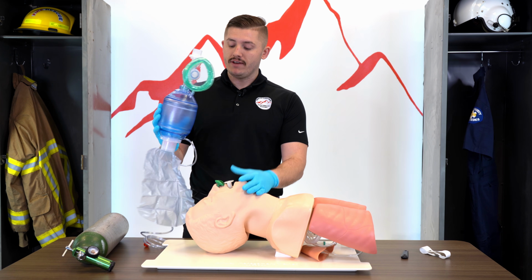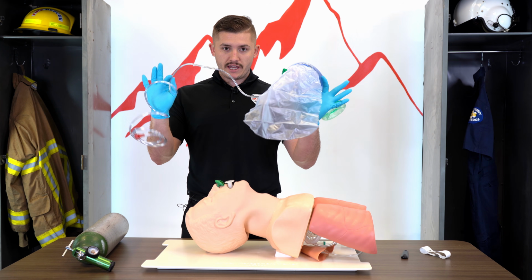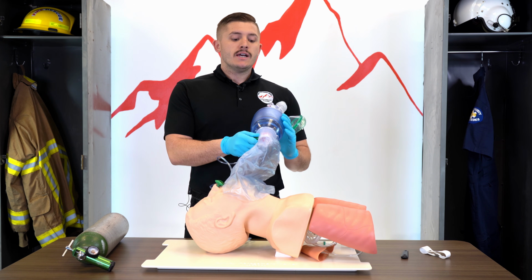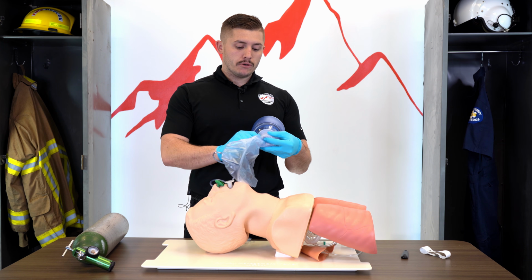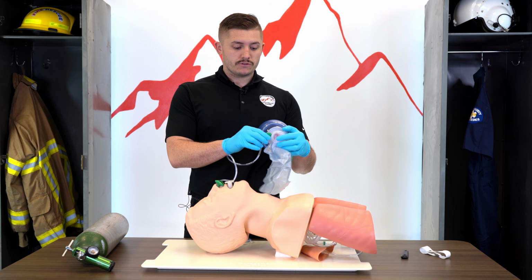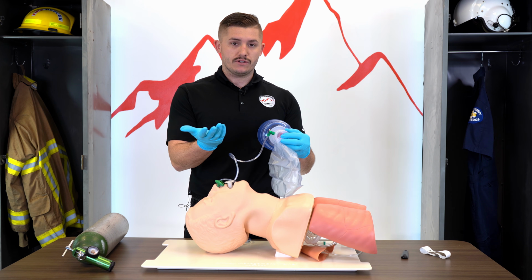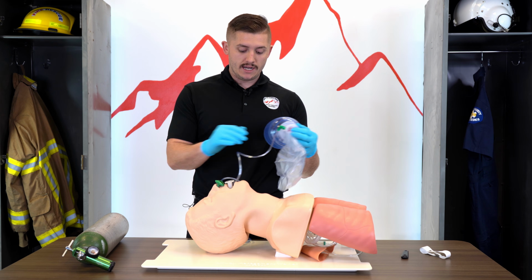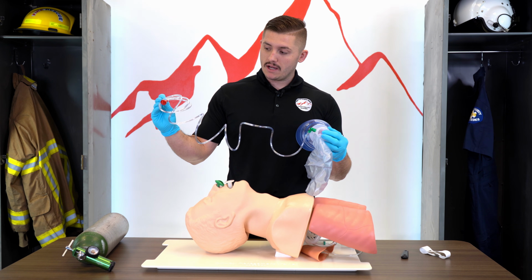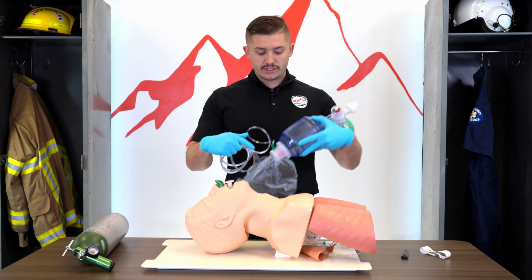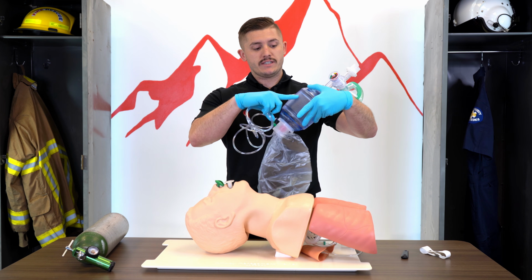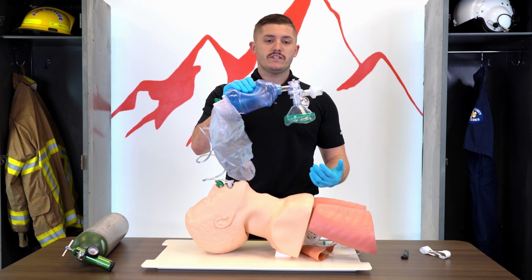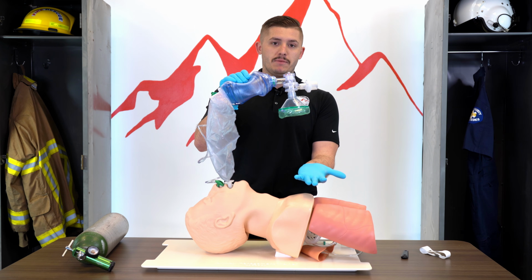So we're going to pull out our BVM. Typically, it is all put together just like this, as you can see. Sometimes your O2 tubing might not be connected on the back. This one looks to be permanently connected, so you can't forget it. But once we hook this up to oxygen, this oxygen is now going to feed into this BVM to where we squeeze. We're going to have oxygen coming in.